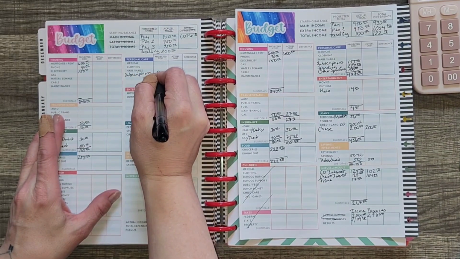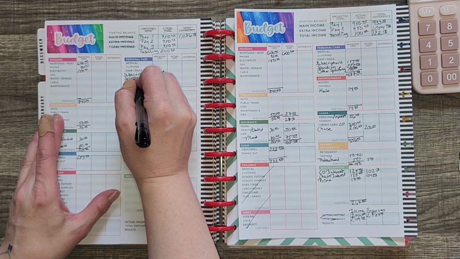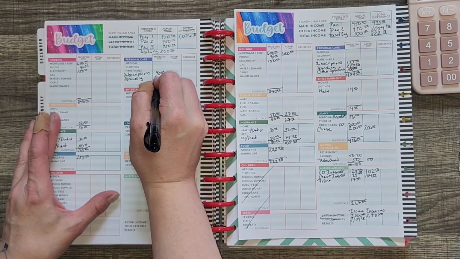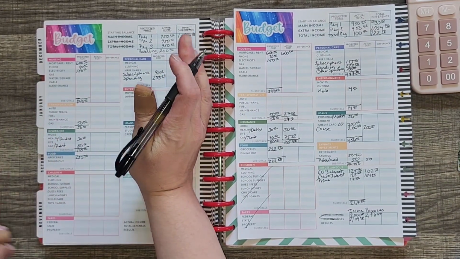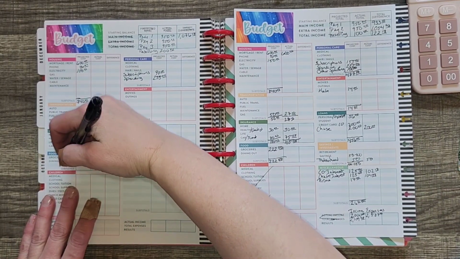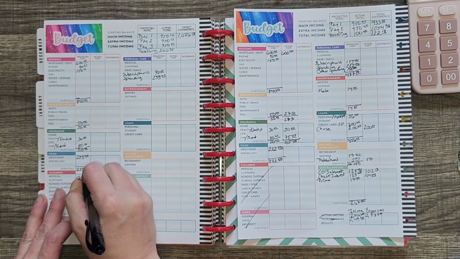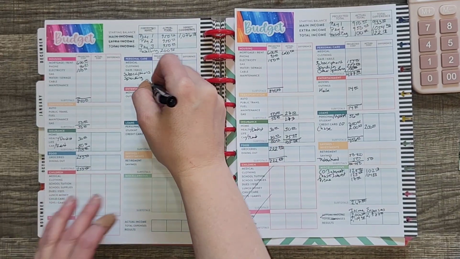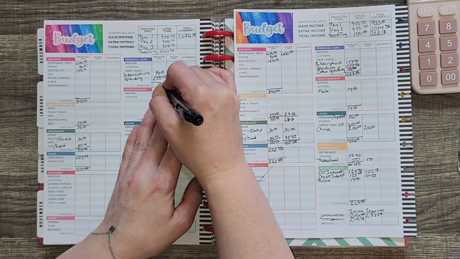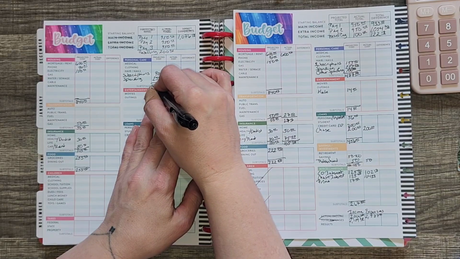Subscriptions is at 90. Spending 255. And I have no plans for other spending. That means this one here will just be at 255. And this one here will be at, wow, I cannot draw a straight line. Let's see, what is that? 5, 4, 345.